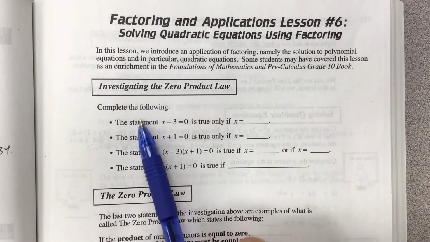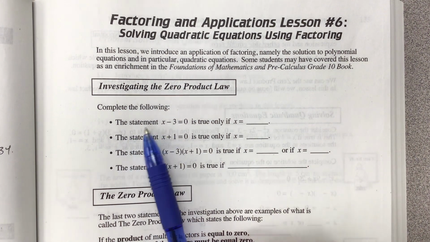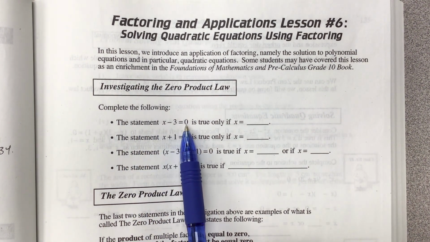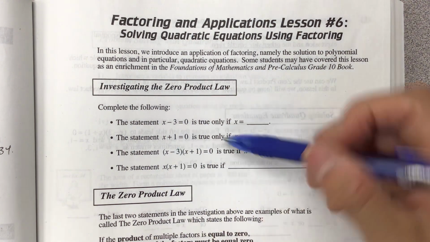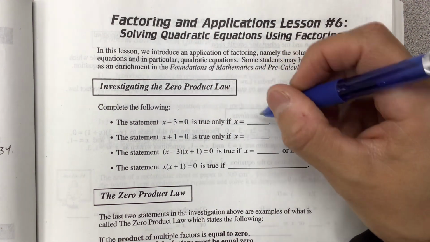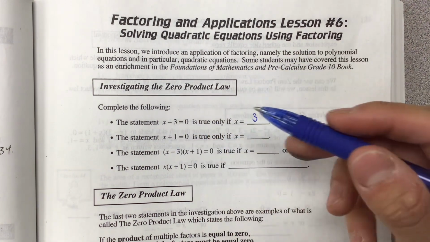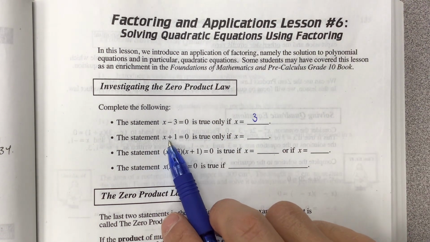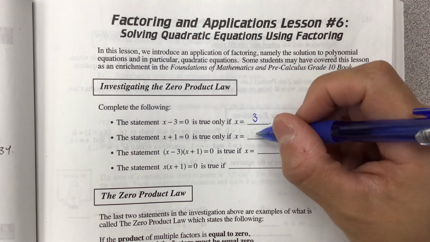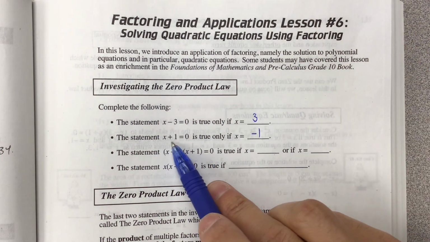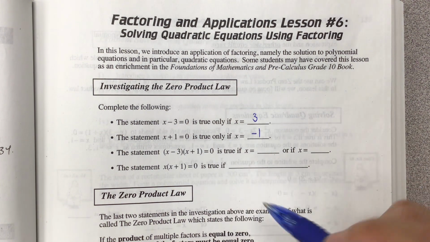So if I have something that's set up as an equation, for example, if I have this statement, x minus 3 is equal to 0, this is only true if x is equal to positive 3, because 3 minus 3 would equal 0. In this statement, x plus 1 is equal to 0. This is only true if x is equal to negative 1. So negative 1 plus 1 would equal 0 as well.